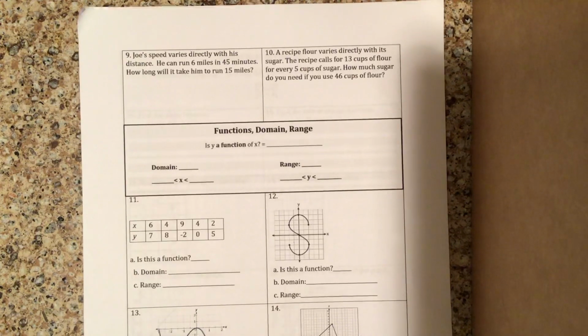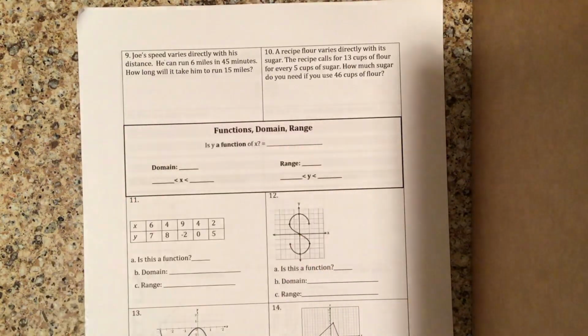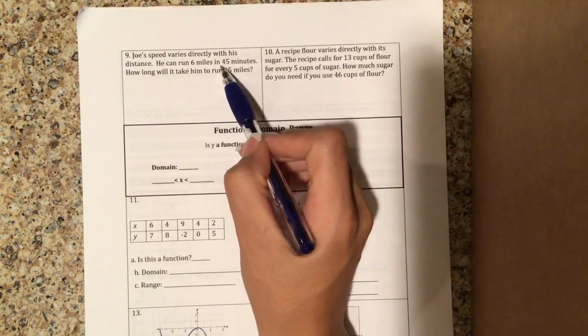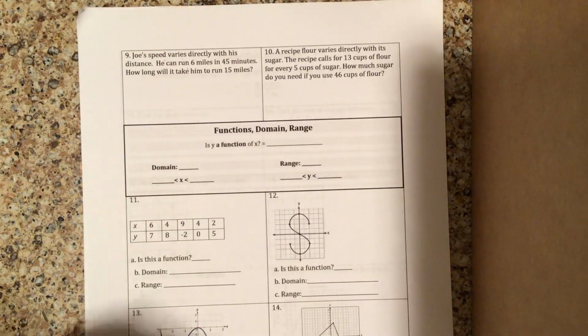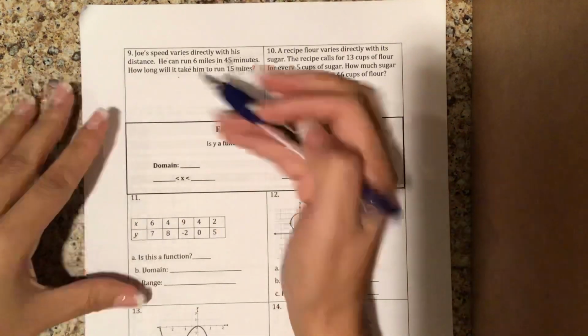All right, next one, same thing. Joe's speed varies directly with his distance. So direct variation. So it says he can run 6 miles in 45 minutes. So I guess it's time, varies directly. How long will it take for him to run 15 miles? So we can just go in order here.